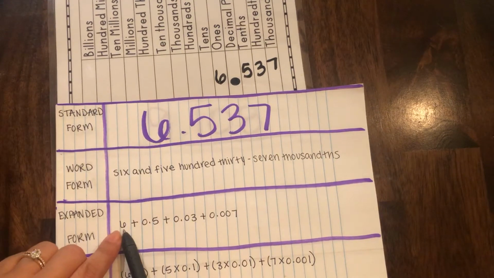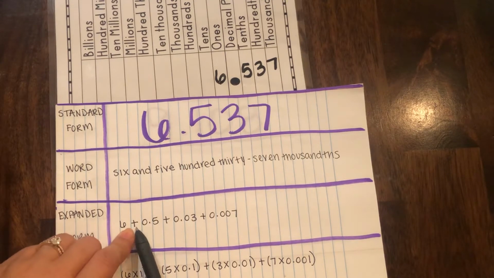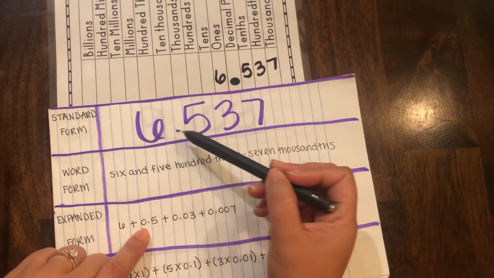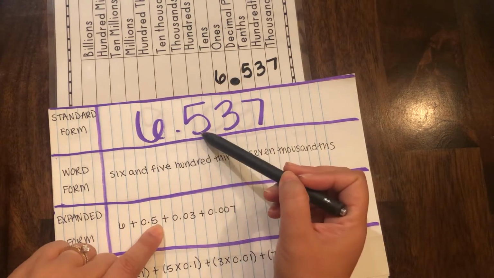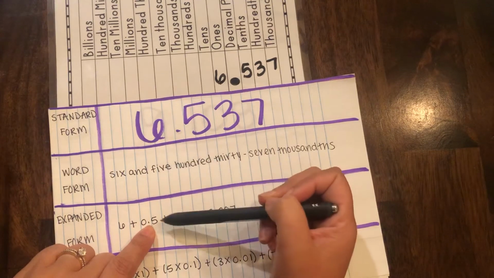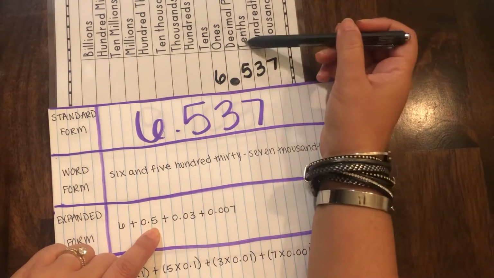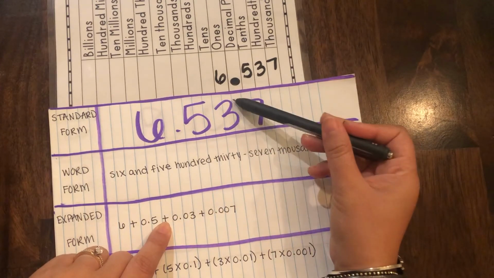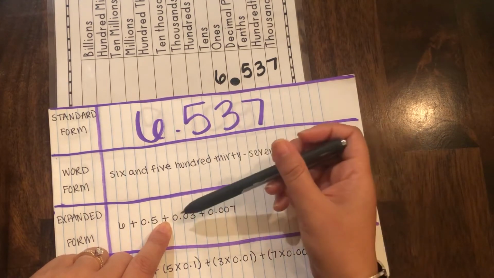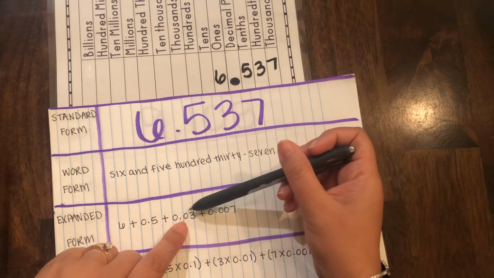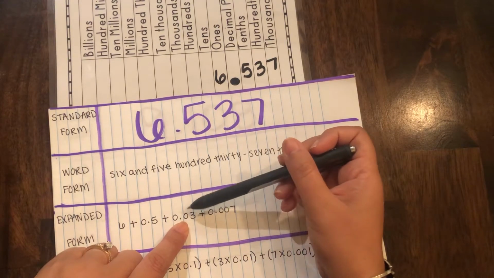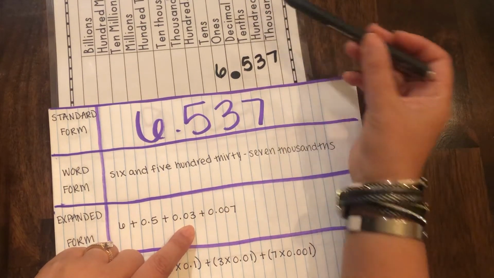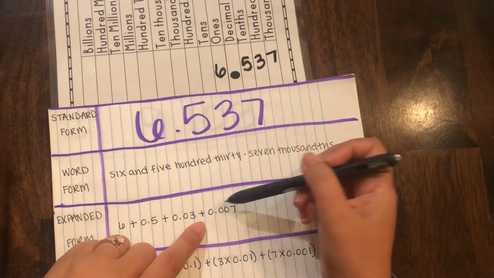So we have 6 wholes plus, if we get rid of this, then we just have 0.5 or 0 and 5 tenths. Plus, if we just want to represent the 3, we have 0 and 0 and 3 hundredths, 0.03.